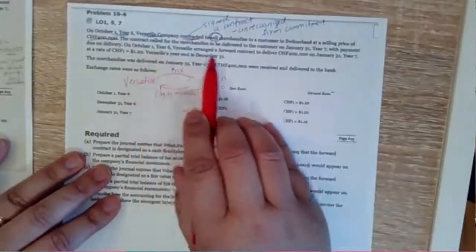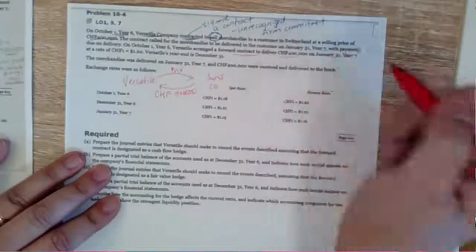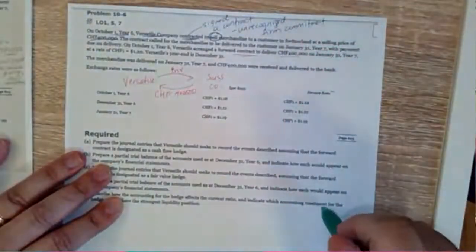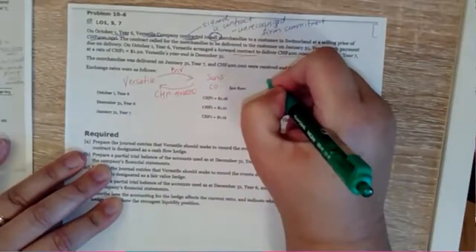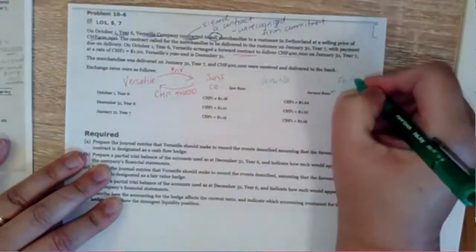October 1st, they arranged a forward contract to deliver CHF. So that's where I'm going to put Versatile. Doesn't say who it's with, but that's okay. It'll be a foreign exchange of some kind, so Forex.